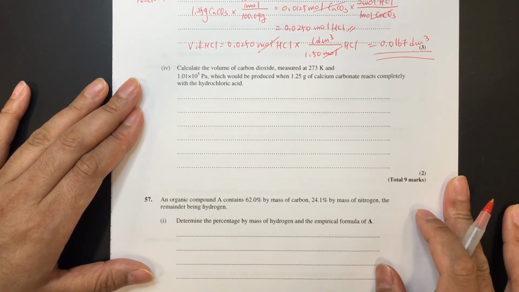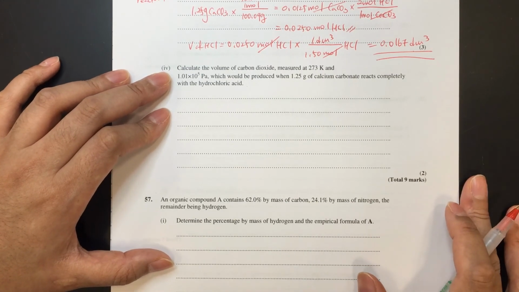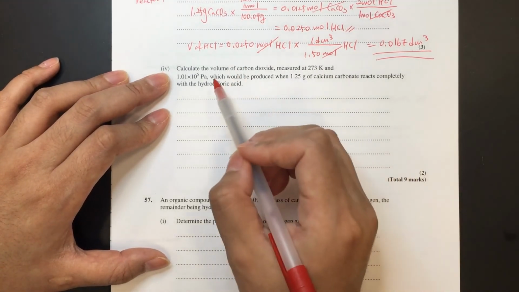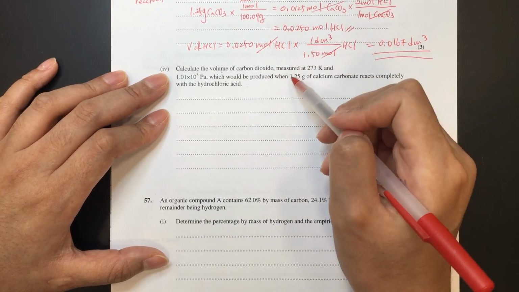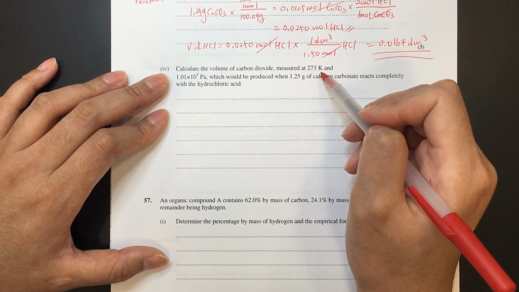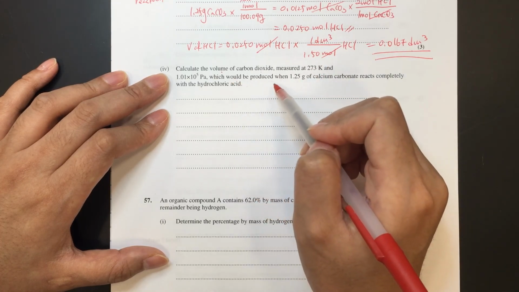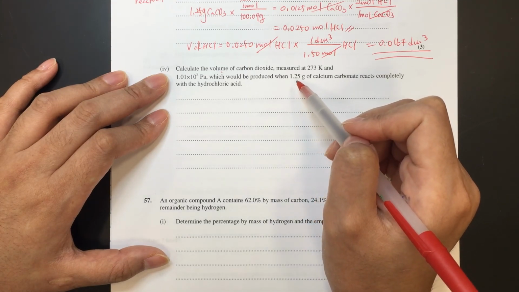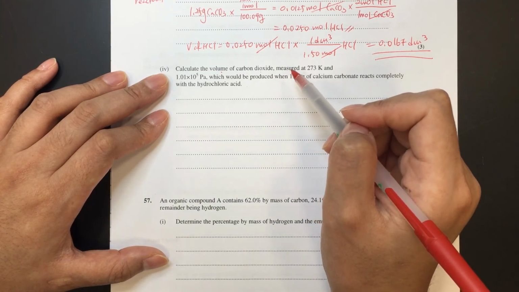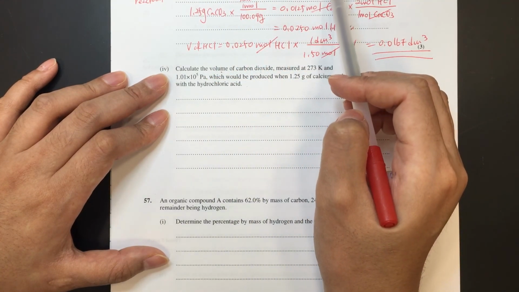Okay, question 1b, which is 4. Question 4 of the question 56. Okay, so now we need to calculate the volume of the carbon dioxide, CO2, measured at 273 K and 1.01 times 10 to the 5 Pascal, which would be produced when 1.25 gram of calcium carbonate reacts completely with the hydrochloric acid. So now we have to go from the CaCO3 to CO2.